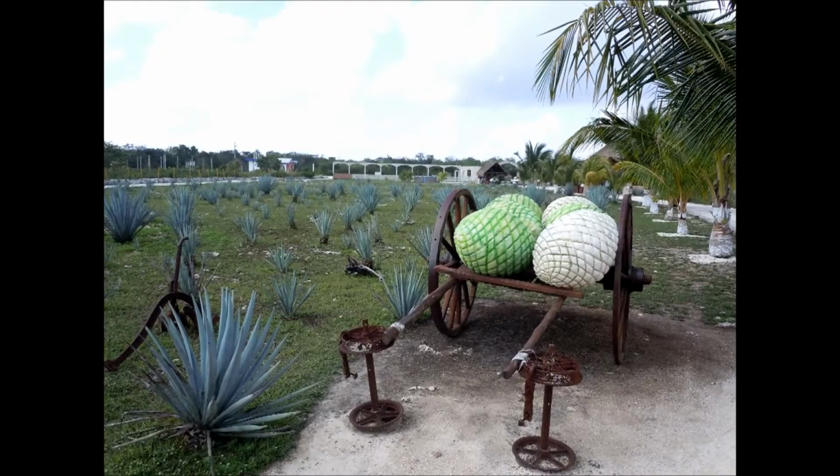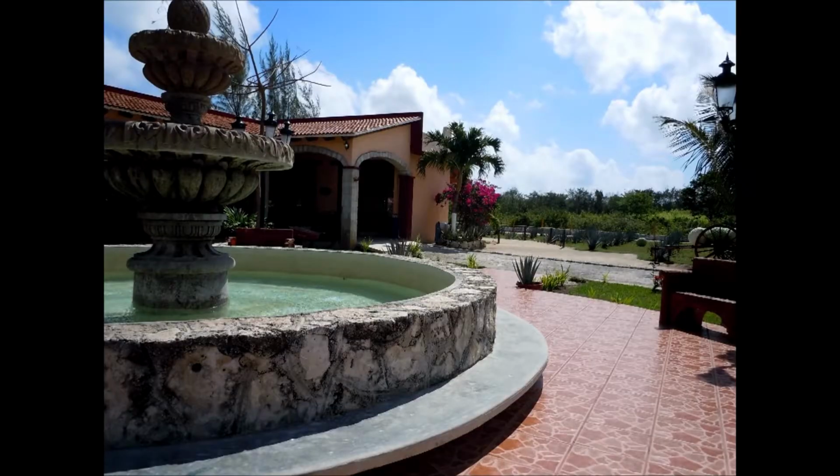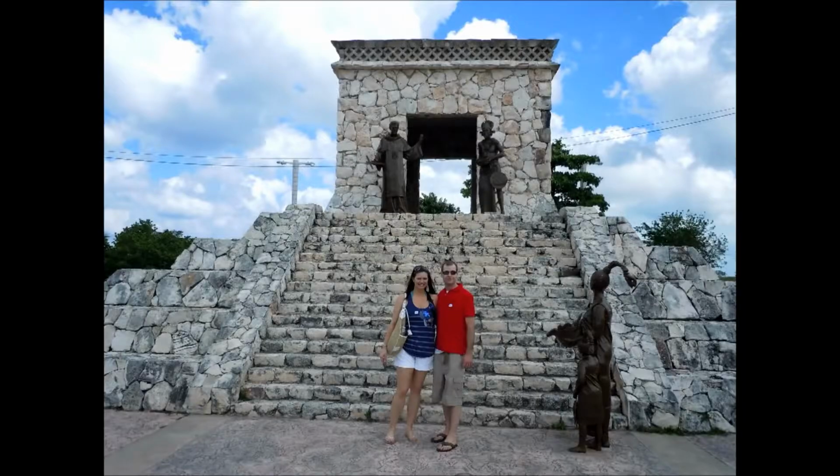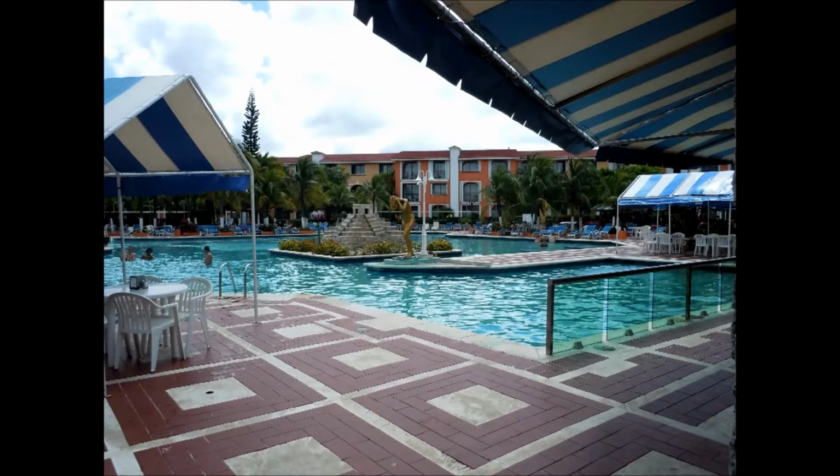Okay, so this is our excursion in Mexico. We went to a tequila factory. There's some of the tequila pineapples. This is still the tequila tasting place where you got to sample some tequilas. This was really fun. This is part of the same tour where we saw some sights in Cozumel, and this was fun. This is after we finished going to those places.